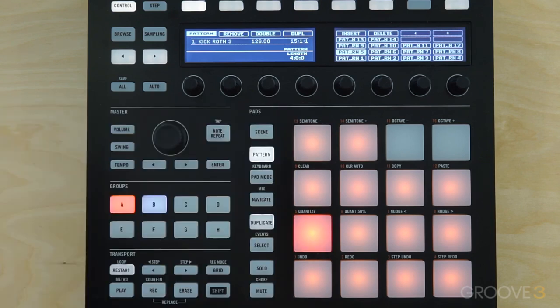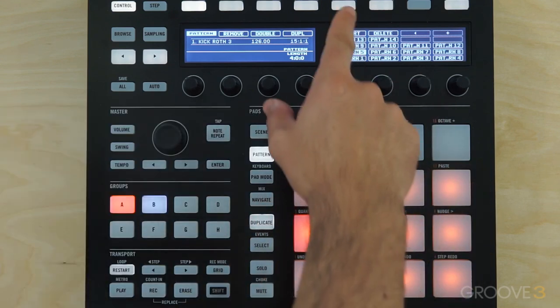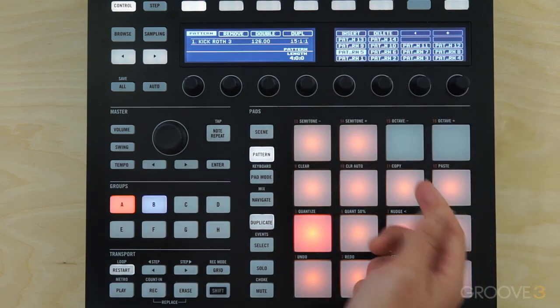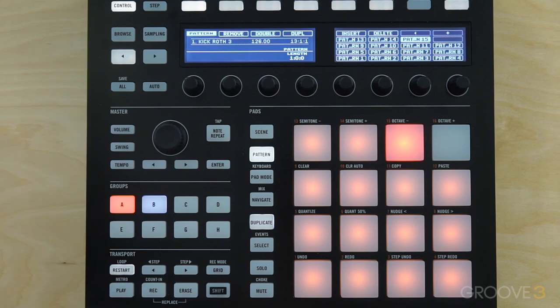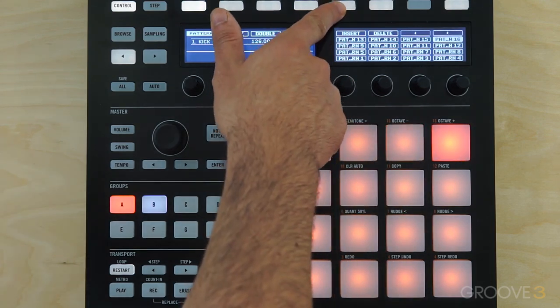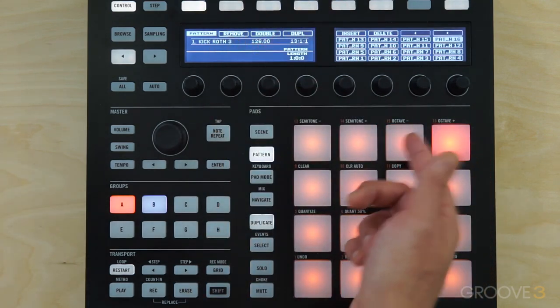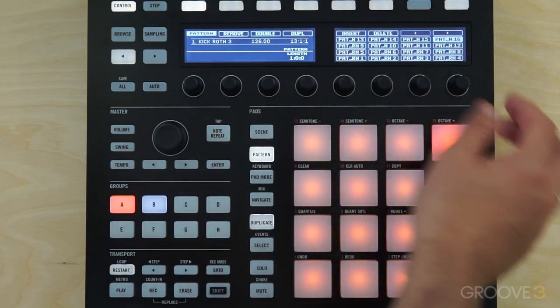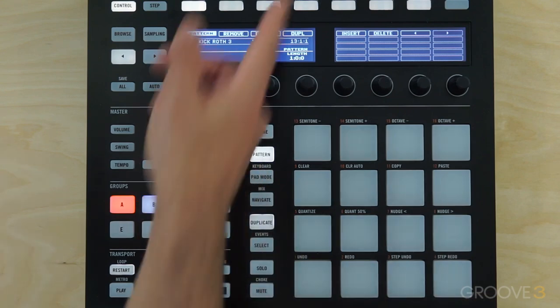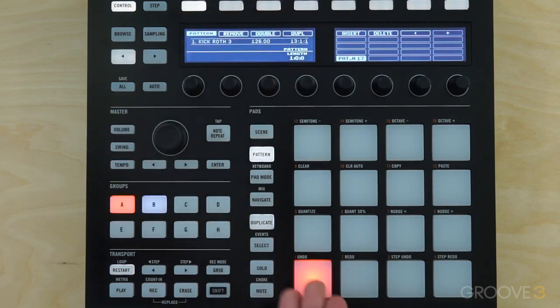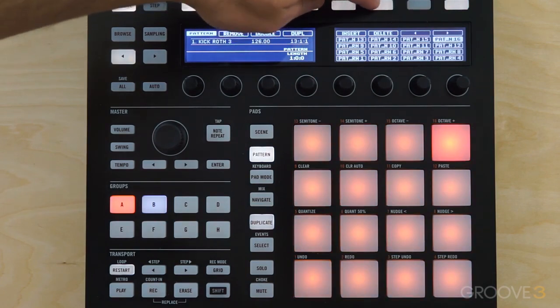Okay, so let's move on now to a couple of other functions. You can see at the top here we have insert and delete. We can also create or insert an empty pattern just by pushing on an empty pad. Now if we use insert, that'll populate the next empty slot with a new pattern. Or if we want to, we can go over to the next page here where it's empty and insert a pattern here. And of course, we can also delete patterns from here as well.